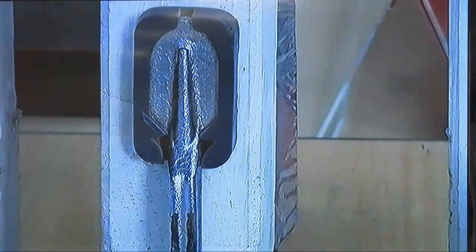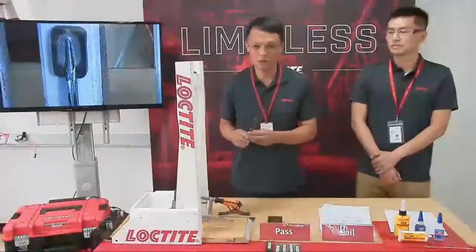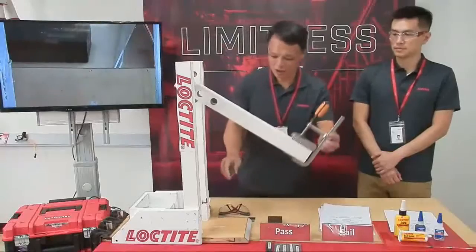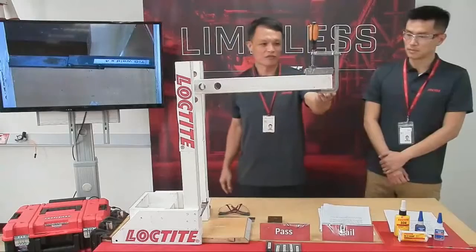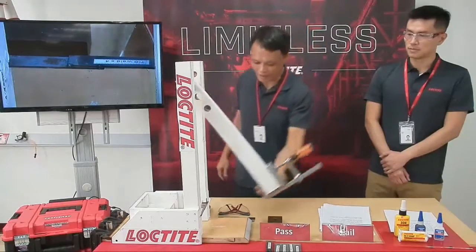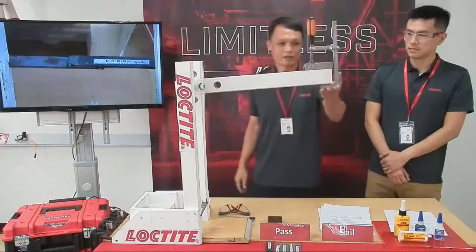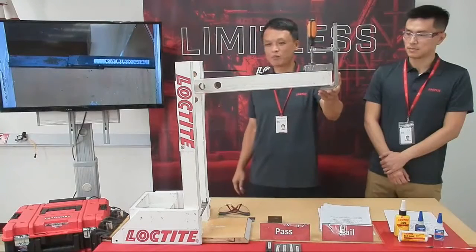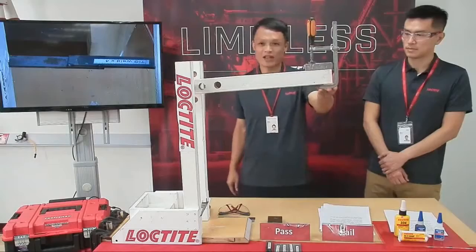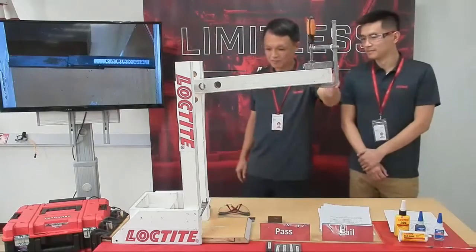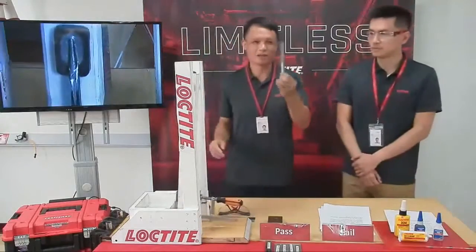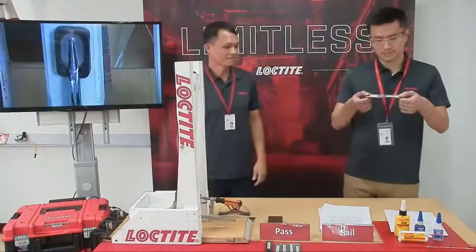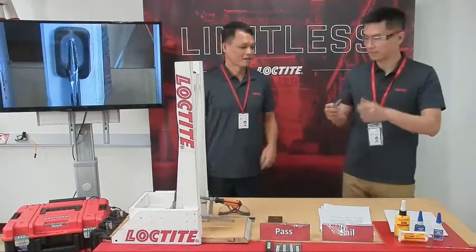Then we will put this specimen under the impact tester. The impact tester is modified from the Loctite internal standard. We will convert the potential energy of the pendulum from a predefined swing angle to an impact energy at the joint. So the impact resistance is measured by energy. It's approximately 10 joules. So let's start the test now. Okay. This is the joint by welding. It's still perfect. Still intact.